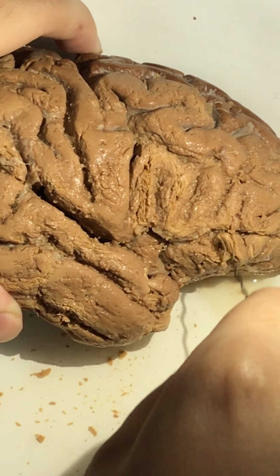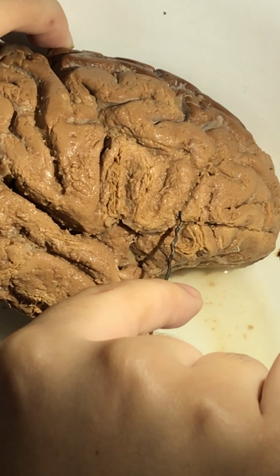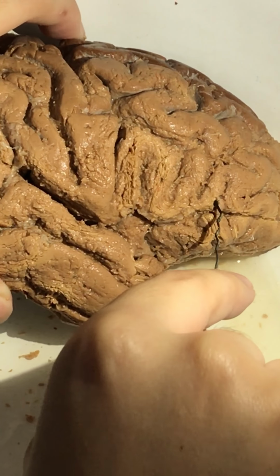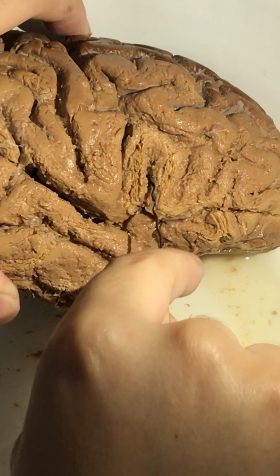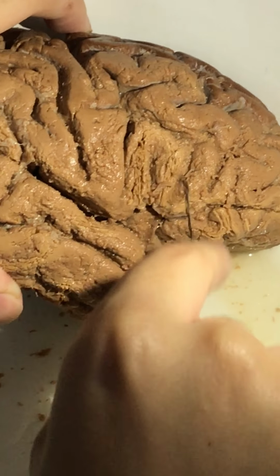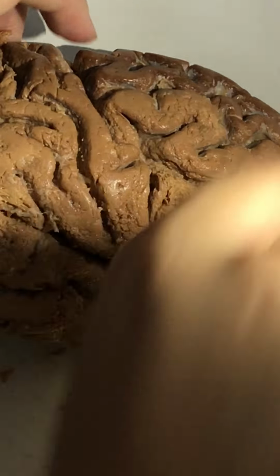Okay? And then, this line is your anterior ramus. So, your anterior ramus is between your pars orbitalis and your pars triangularis. And then, this line here is your ascending ramus, and it's between your pars triangularis and your pars opercularis. Okay? So, that's your frontal lobe.